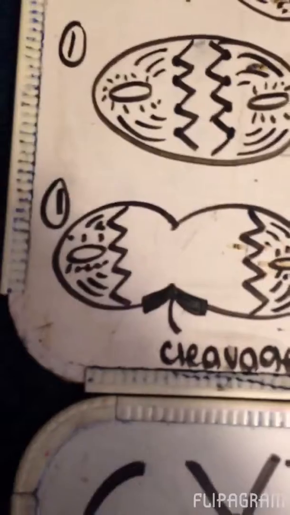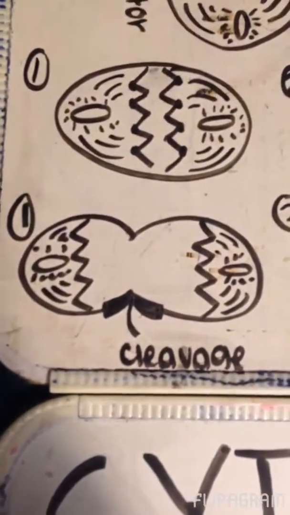Next is telophase, and this is the last one. Chromosomes join at the end of the cell and start to loosen. Nuclear membrane begins to reform. And lastly, the spindle fibers break down.